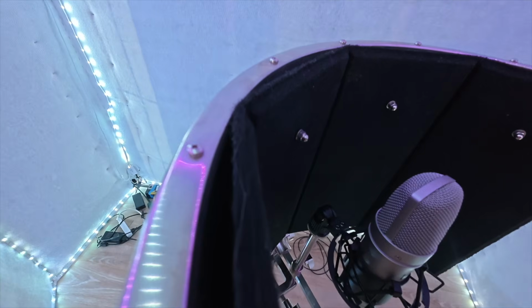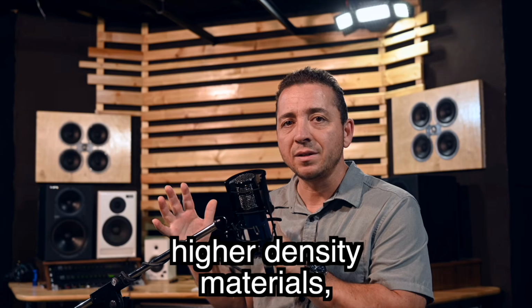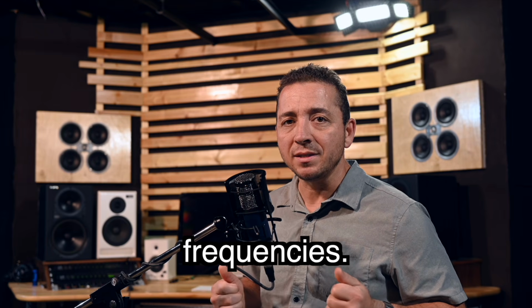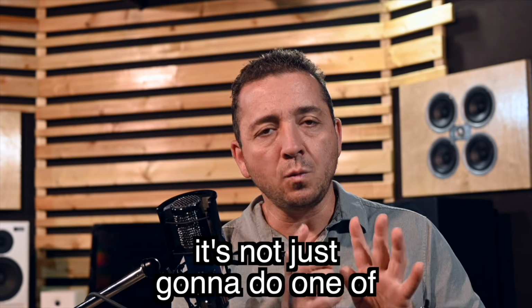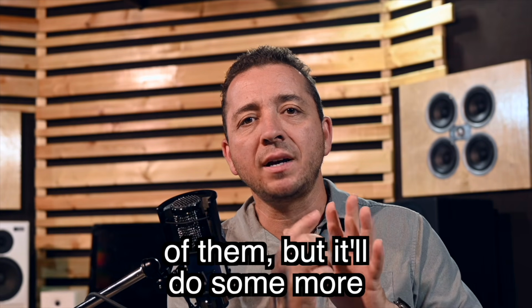But these reflection filters use a pretty thin layer of absorption. It's only like half an inch or so. But in terms of sound absorption, it's in the range of higher density materials, which means it's also going to be a little bit more reflective, especially in the higher frequencies. So when sound hits an object, it's not just going to do one of these 4 properties. It usually does a blend of all 4 of them, but it'll do some more than others.